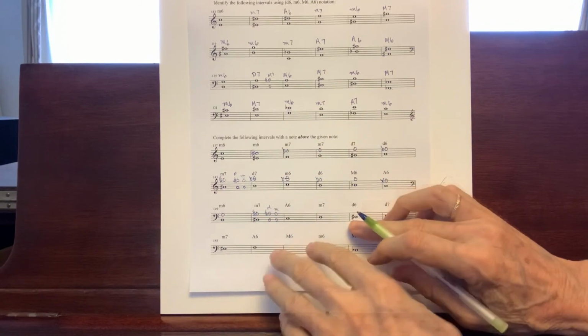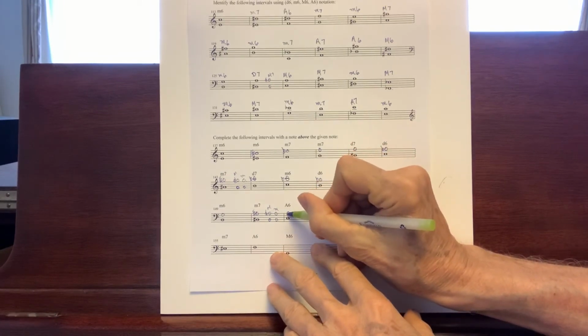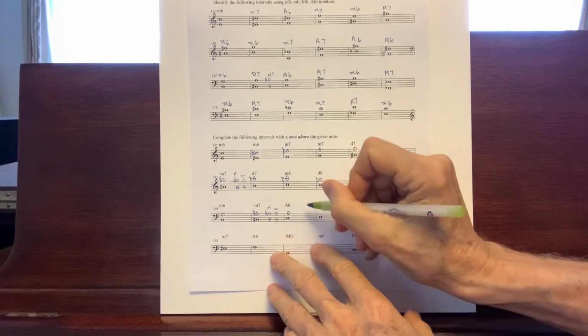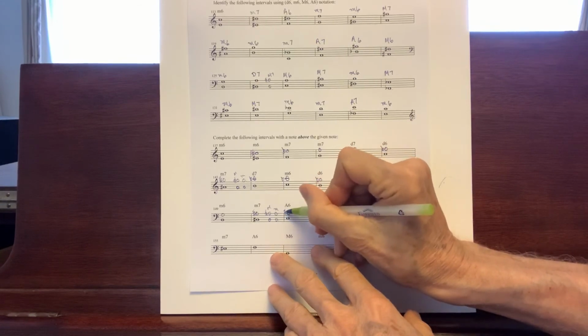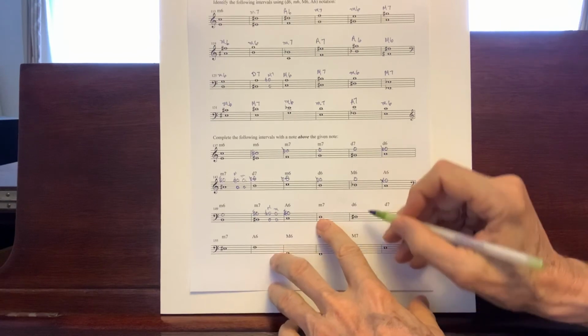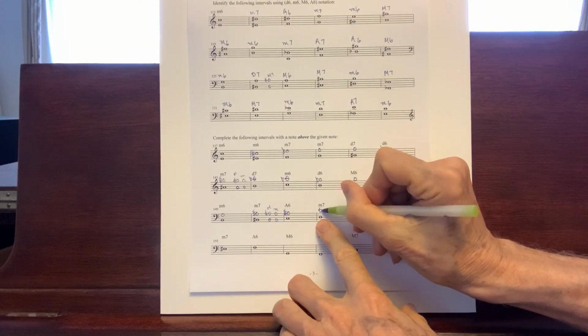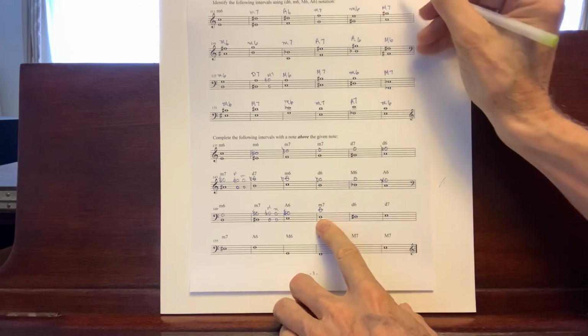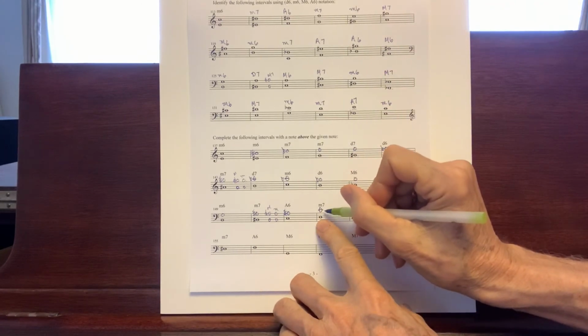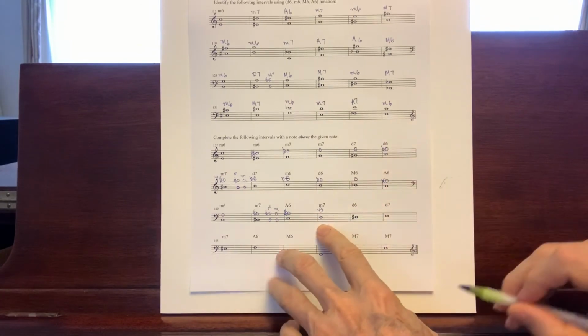We need an augmented sixth above C, so C to A we know is a major sixth, therefore I'm going to raise that A to an A sharp. I need a minor seventh above D, it's some kind of C. I know that D to C sharp is major, and therefore if I lower the C sharp to a C, I have my minor seventh D to C.